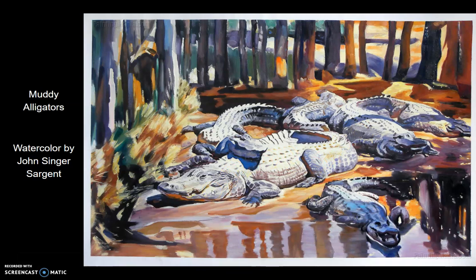The white actually comes from the white of the paper in a watercolor. There's not white. There is white watercolor paint, but it doesn't work very well. You need to use the white of the paper to get the really bright spots. So everywhere you see really, really bright spots on these alligators and on these trees and in the background, those are areas that the artist did not put any paint on. So all of that white is just coming from the paper underneath.